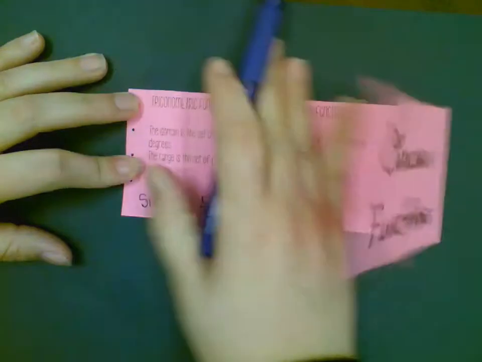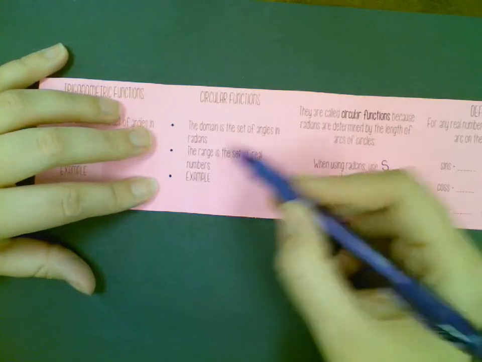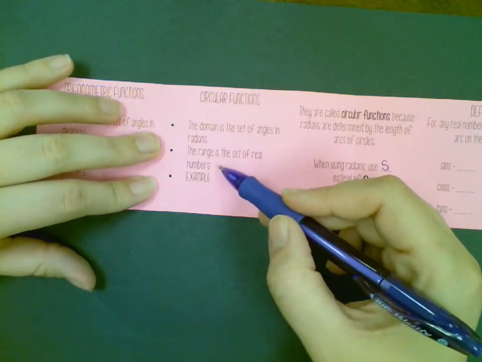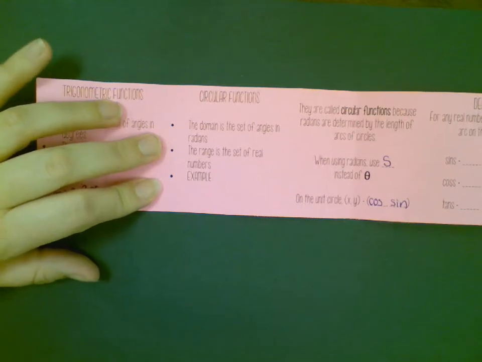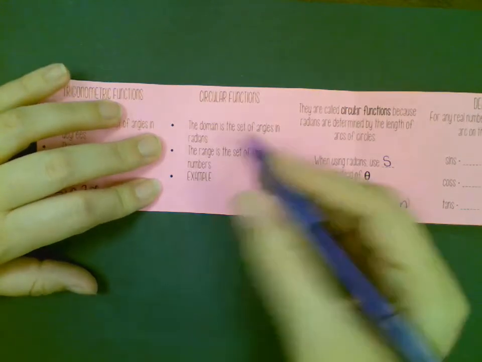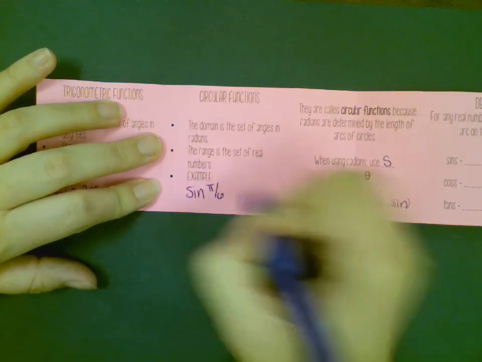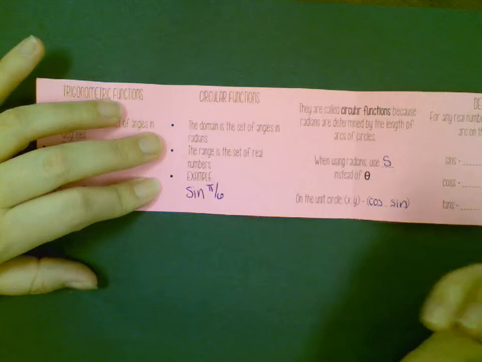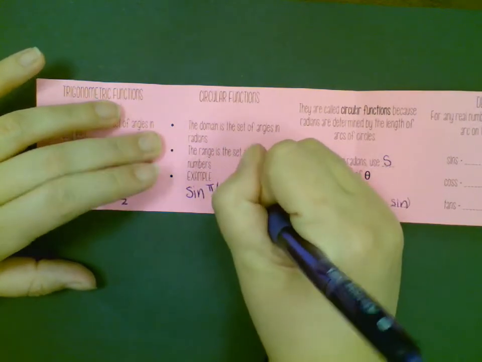Okay, so now let's take it over to circular functions. For circular functions, the domain is in radians and the range is real numbers. So now instead of using degrees, we're going to use radians. That would be like having the sine of pi/6. Pi/6 is equivalent to 30, so that means that the sine of pi/6 is 1/2.